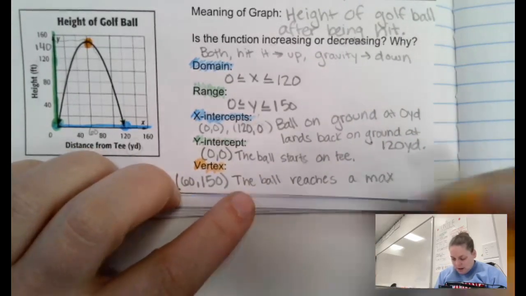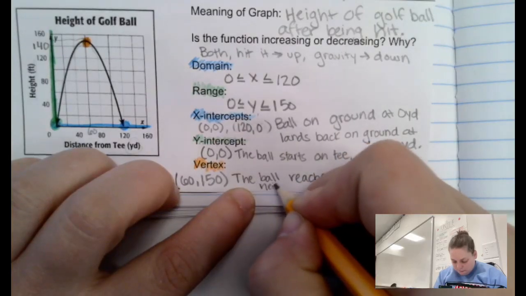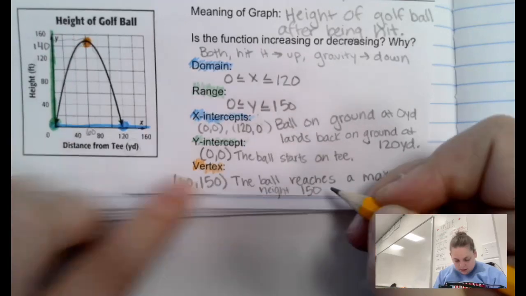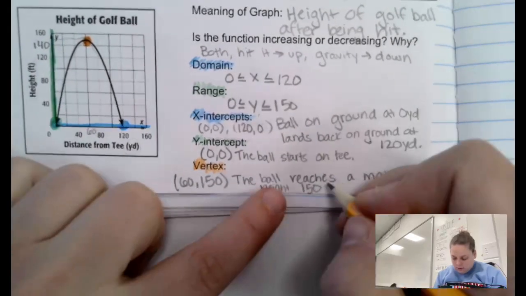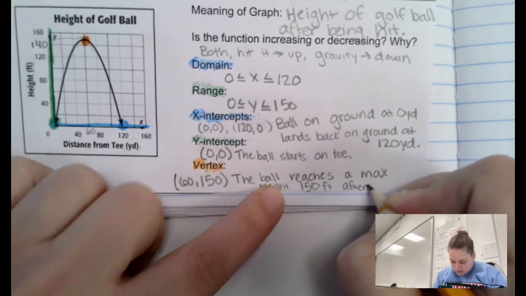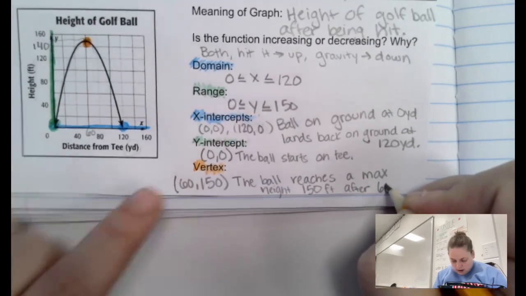So it reaches a max height of 150, and that's measured in feet, so 150 feet, after how many yards? 60, and that's our yards.